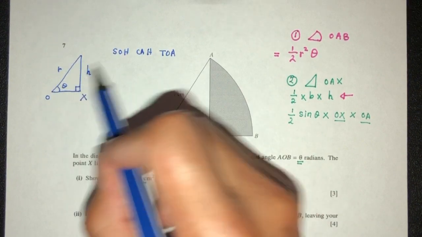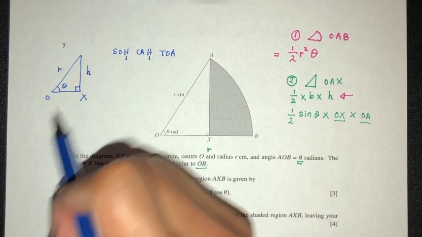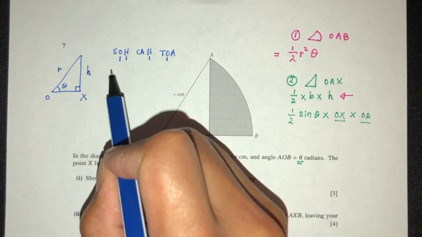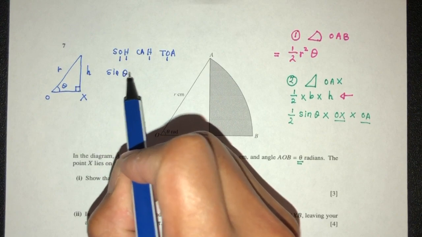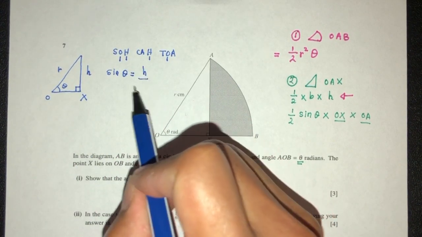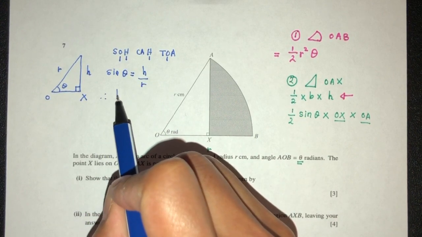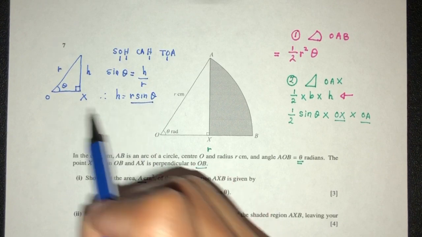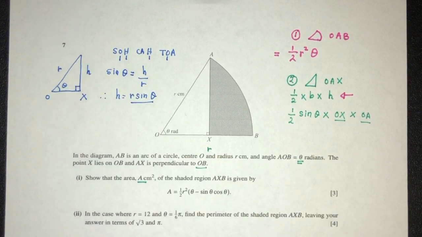I have the hypotenuse, H and H. I'm looking for the opposite side, so O and O. So here we have to use sine. So sine of theta is equal to what? Opposite side will be H over R. So finally, H will be R sine theta. This is the height of this right angle triangle.